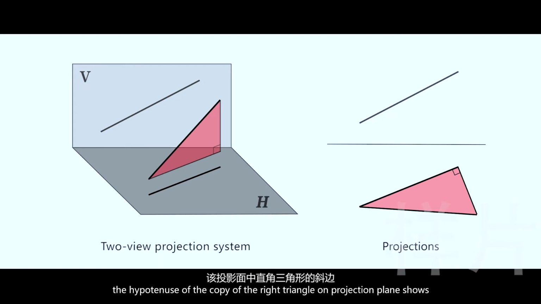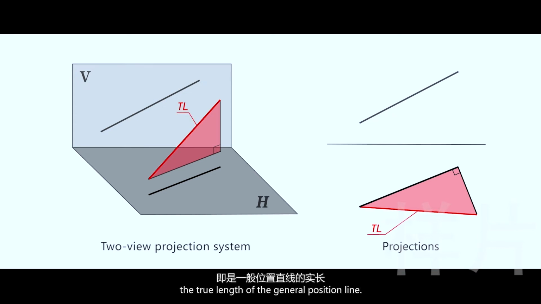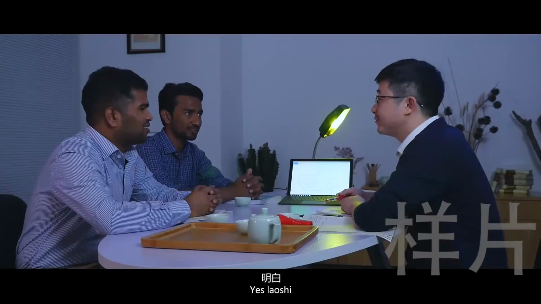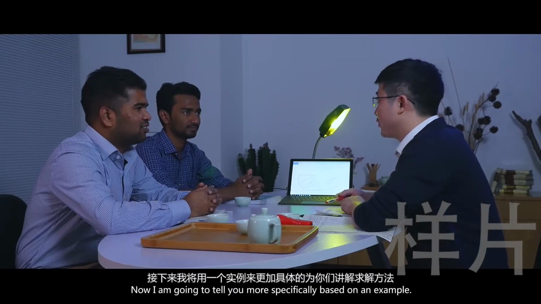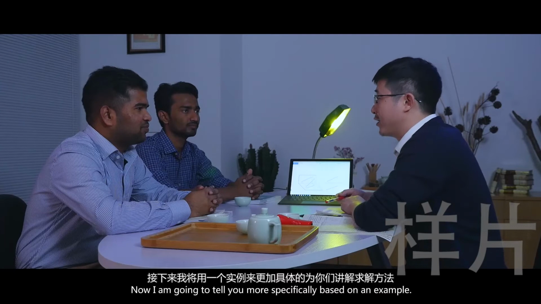The hypotenuse of the copy of the right triangle on projection plane show its true length of the general position line. Did I make clear? Yes, Laoshi. Good. The principle is simple, isn't it? Now I'm going to tell you more specifically based on an example.